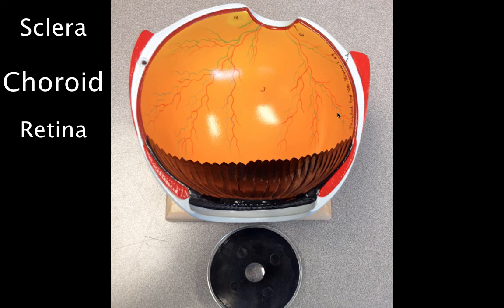So again, the two types of photoreceptors that we have are rods and cones. Rods are going to be used to pick up dim light, so your blacks, your whites, and your grays. They would help you see at night, whereas the cones are going to be in charge of picking up colors.